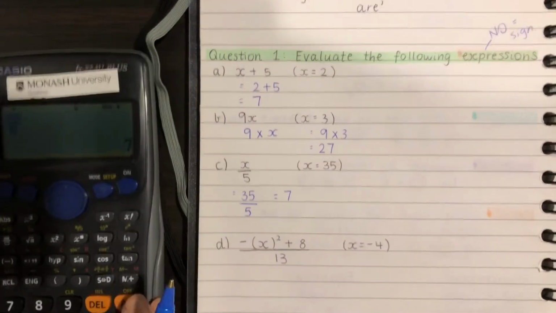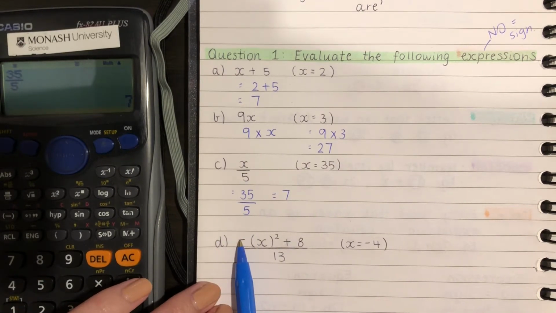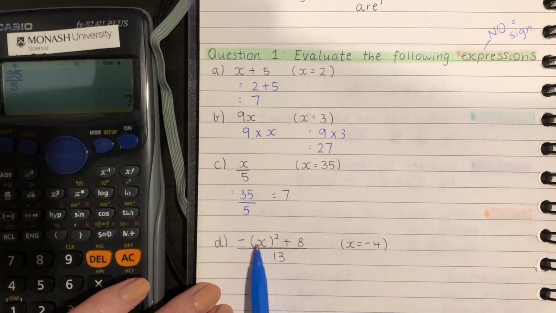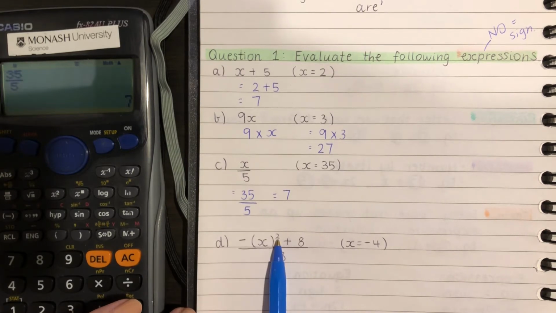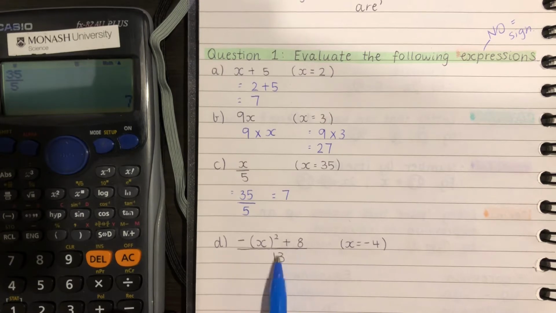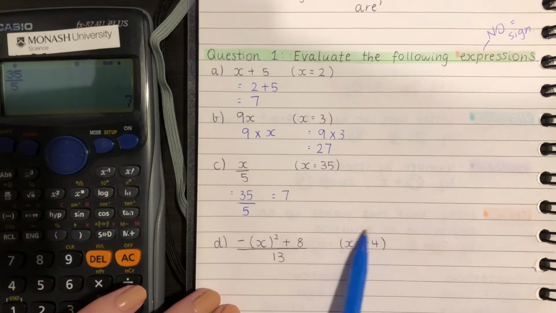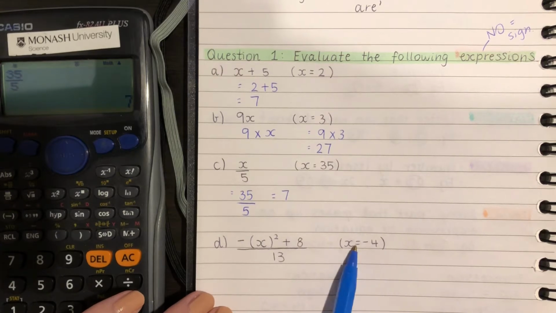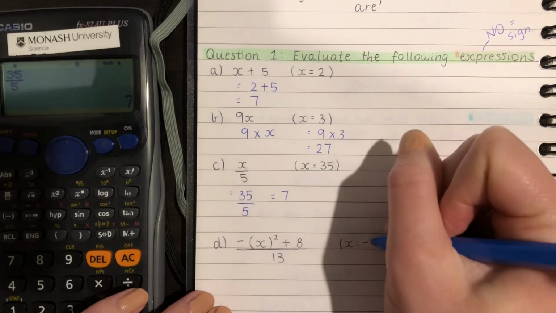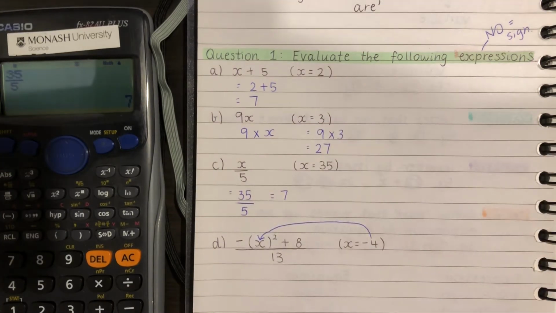Then last one. For question 1, we've got negative x squared, the squared is outside the bracket, plus 8 divided by 13. So you put -4, because x equals -4, where you see the x. So this -4 is getting put in there.